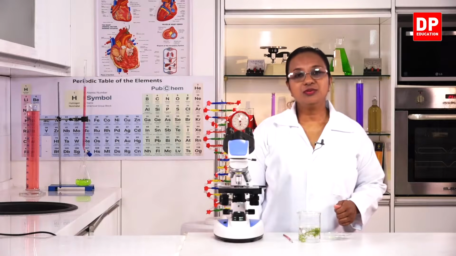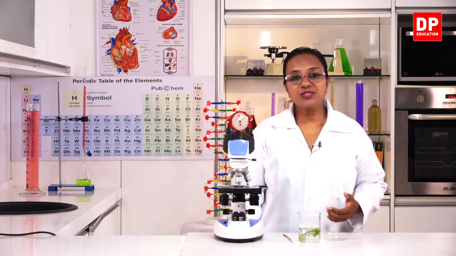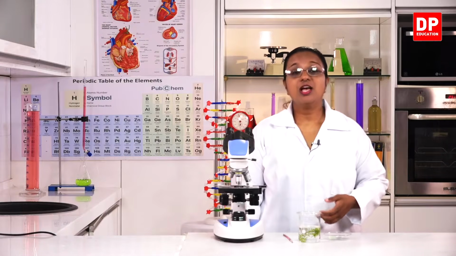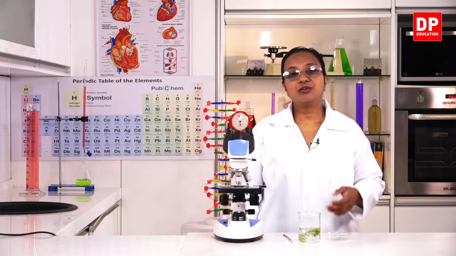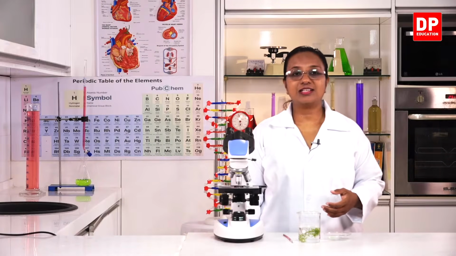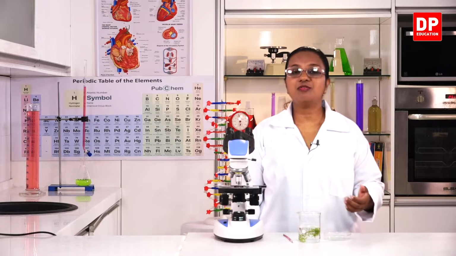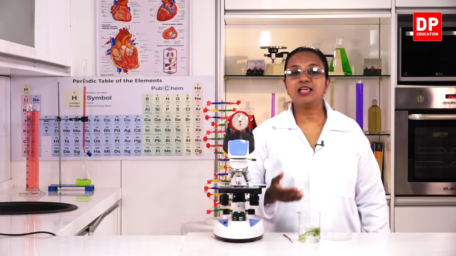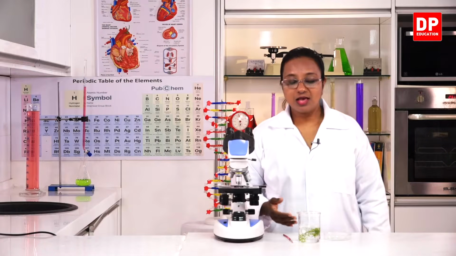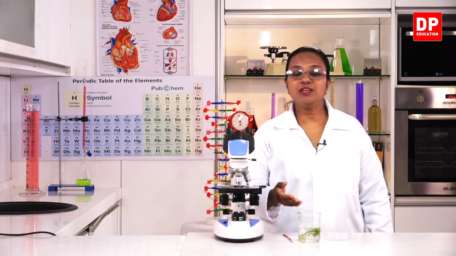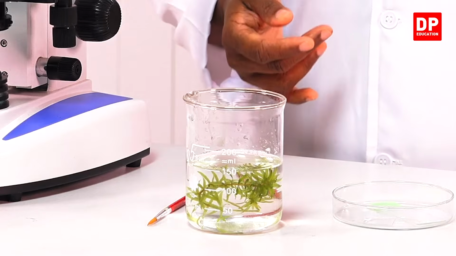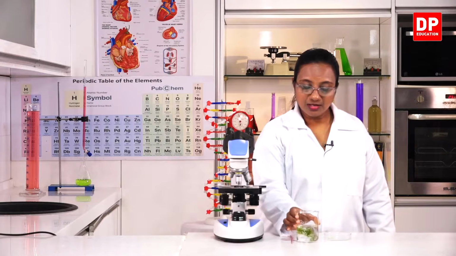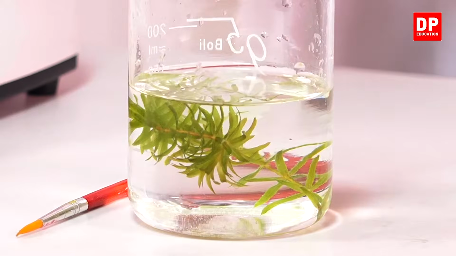Now we are going to do this activity to observe that chlorophyll is present in leaves. As you know, students, chlorophyll is the internal factor that is necessary for photosynthesis because it's already present in the leaves of green plants. For this observation, we need to use the aquatic plant hydrilla. So here you can see I have a small part of the hydrilla plant.